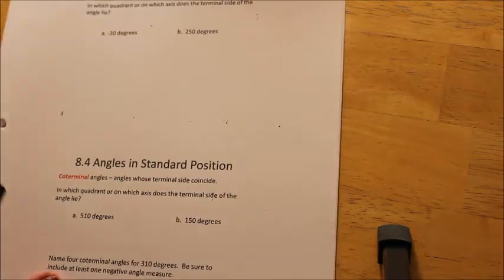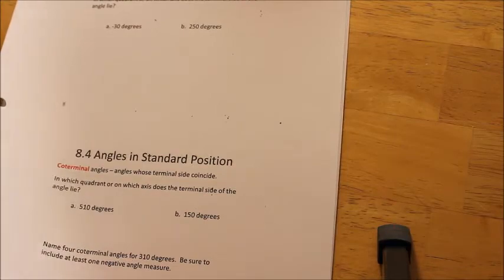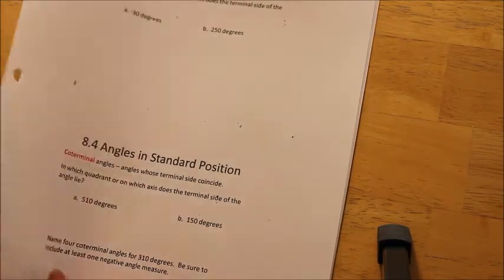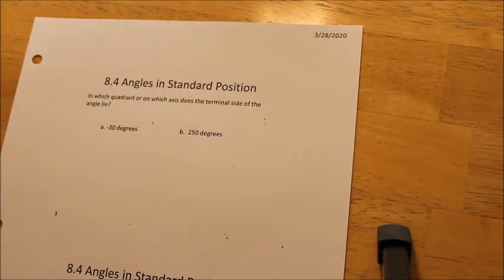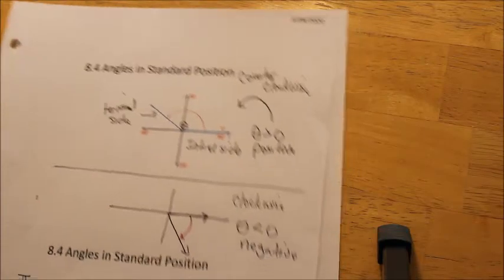All right, so let's move to the second page. I bled through a little bit here, so let me do this. As an example, all we want to do is state what quadrant it's in. So if we take a second, actually let's go back to this for a second.